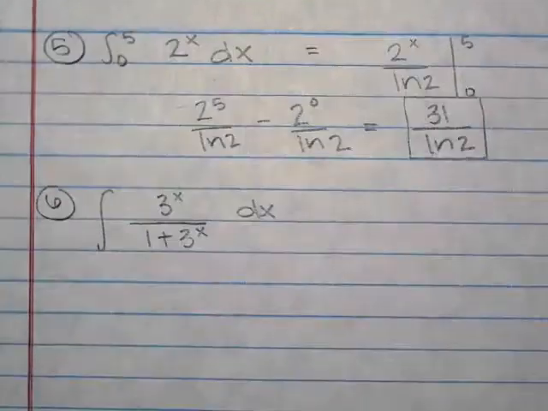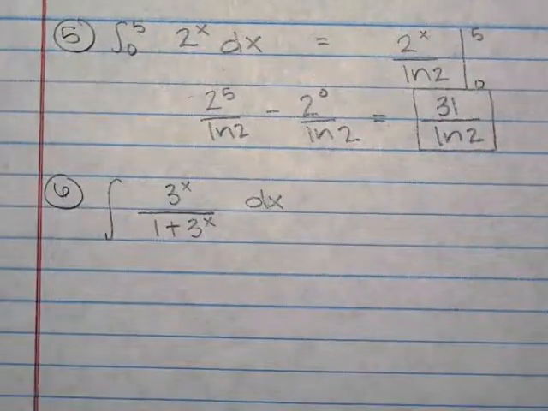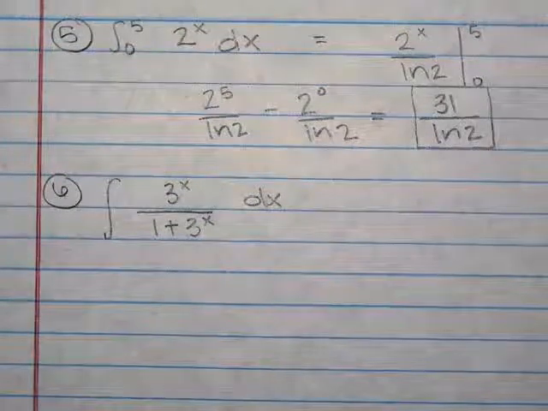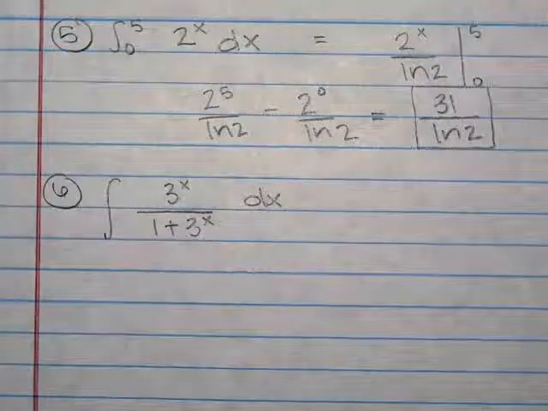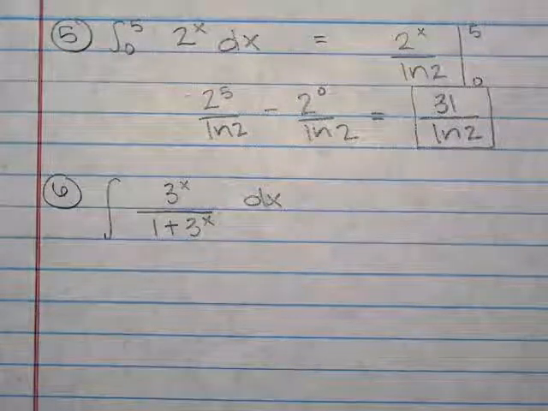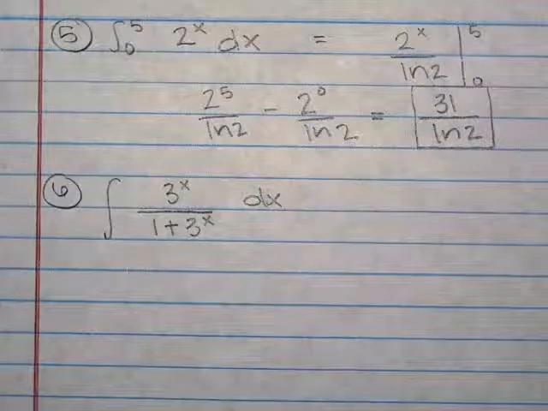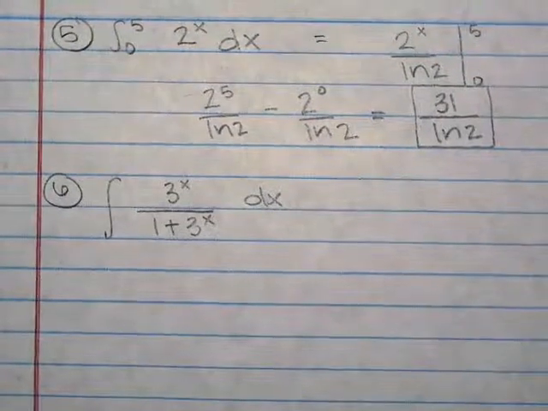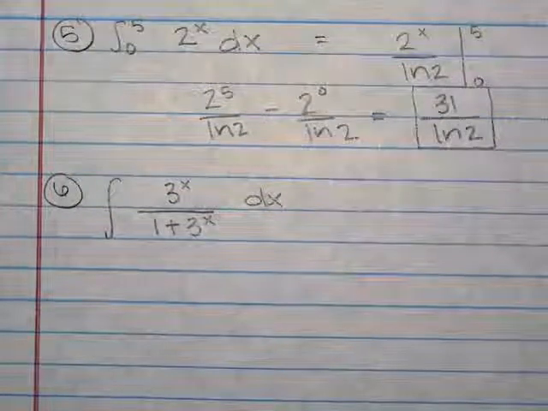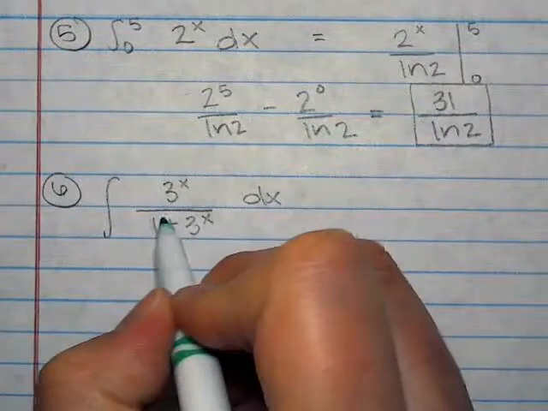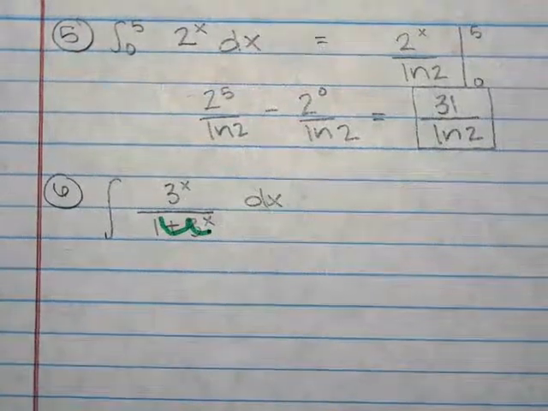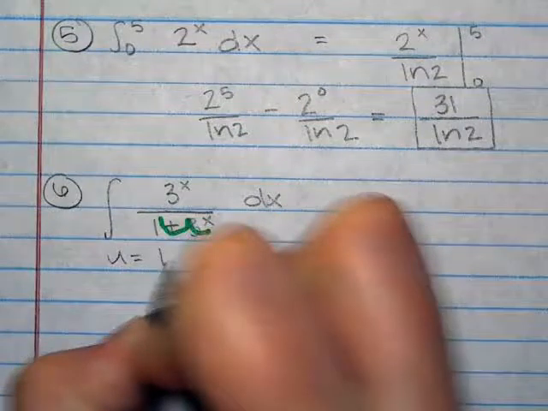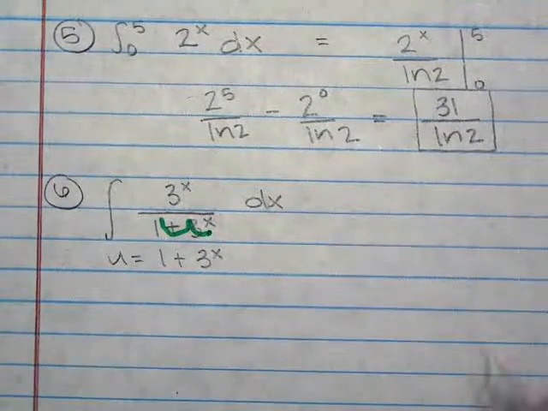Yep, this is a U substitution problem. Can you recognize what the U should be? Yeah, it's the bottom. That's because we know from the video last night what to do with a 1 over U now. So we're going to say the bottom is the U. All right, so we've got U equals 1 plus 3 to the x.